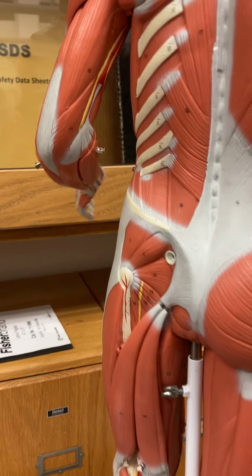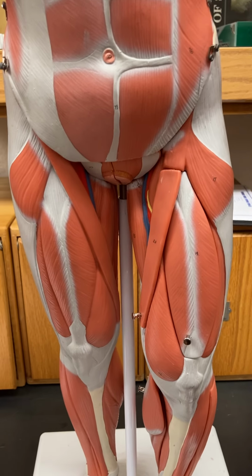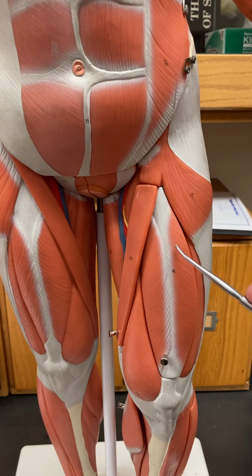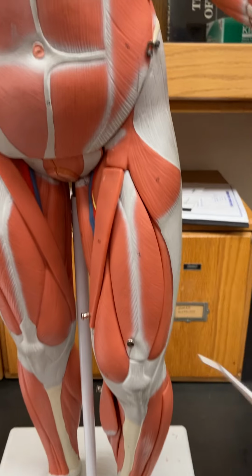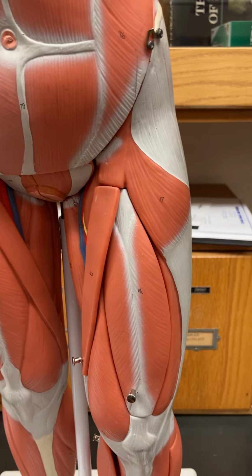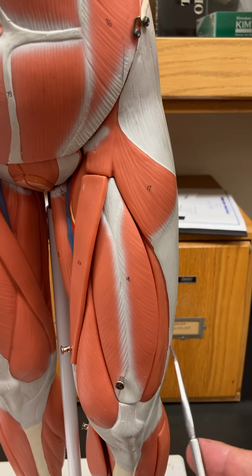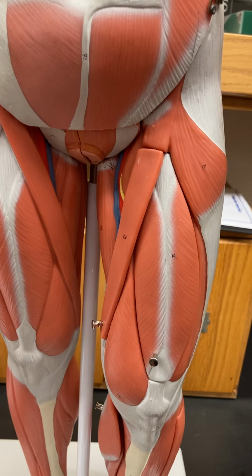The leg, and the anterior. We have the quadriceps, which is 4 muscles. 1, 2, 3, and there's one under here. So that would be the rectus femoris, straight up the femur here. It's one of the quads. Since this is lateral, it's the vastus lateralis, and this is the vastus medialis.